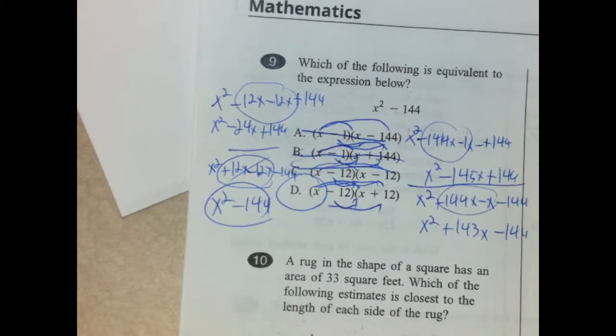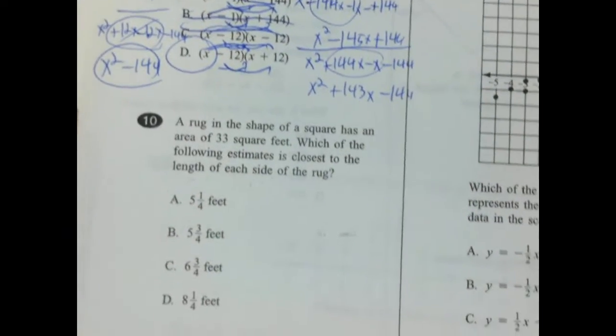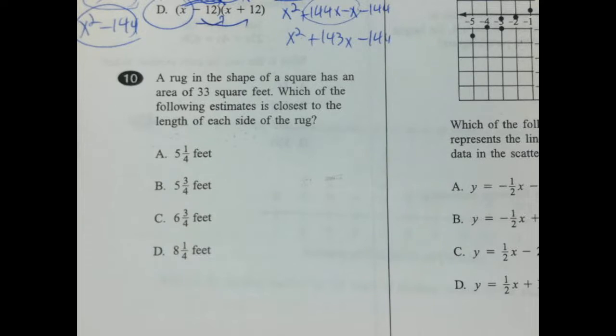So it takes a little while, but yeah, I think it's the best way to do it. Number 10. A rug in the shape of a square has an area of 33 square feet. Which of the following estimates is closest to the length of each side of the rug?